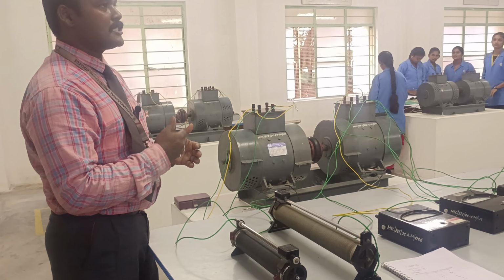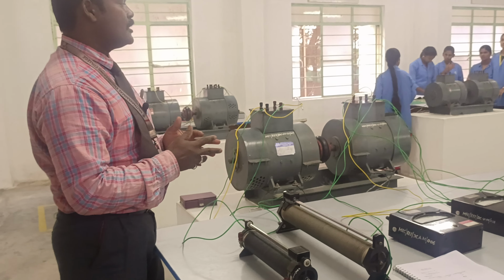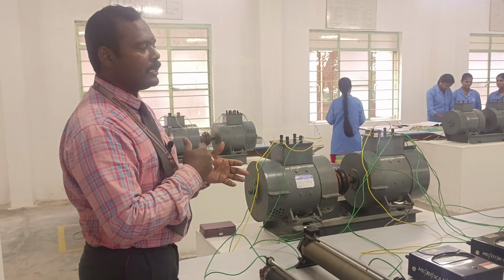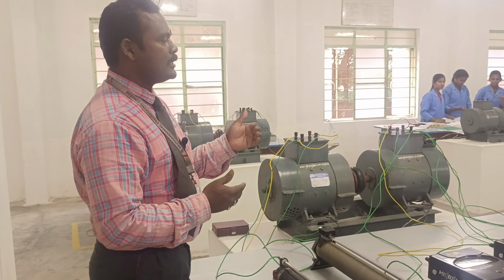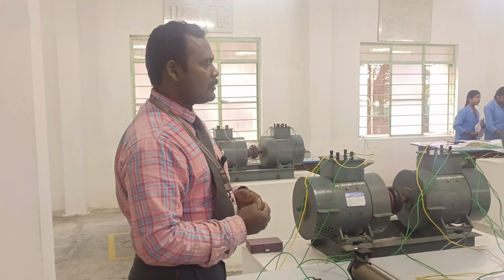We can't straight away send it to the market because we need to verify all the things. So that particular test may be useful for quality checking purposes in the manufacturing sector. Okay, thank you.